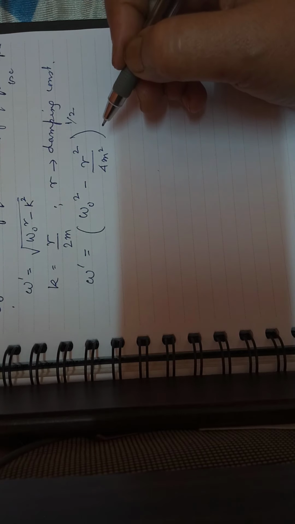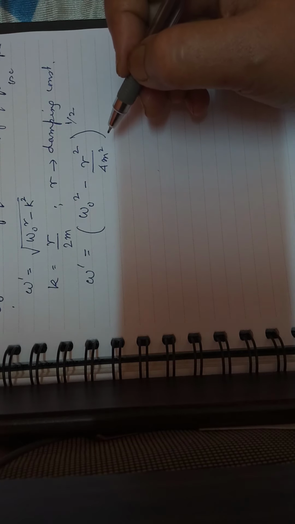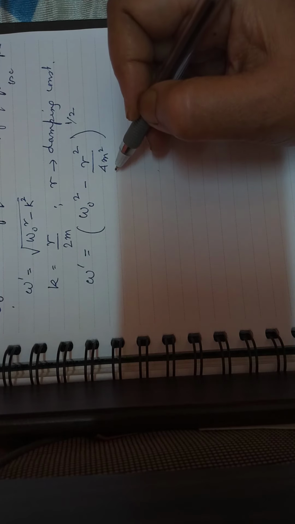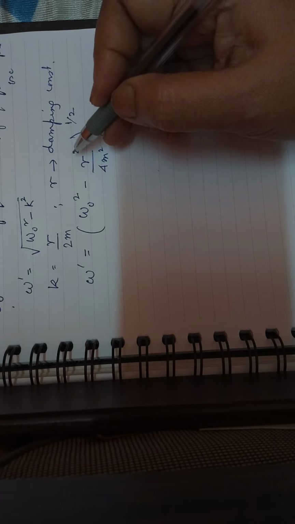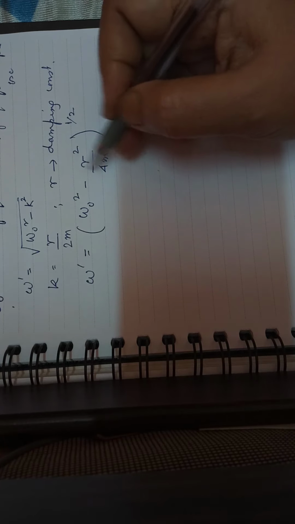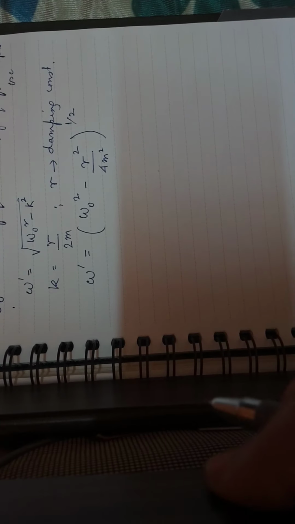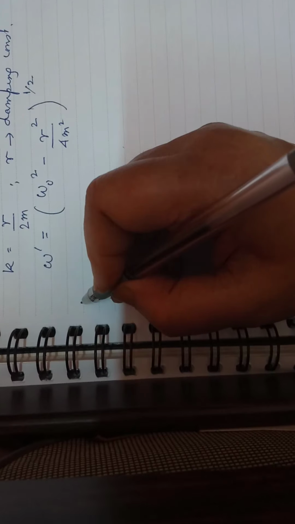Now R is small, so this you can also further write by taking out omega 0 from this expression, with a small calculation.